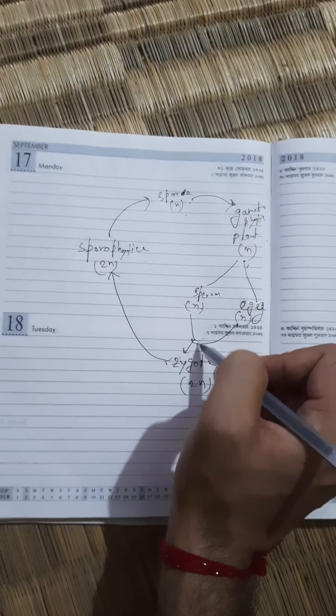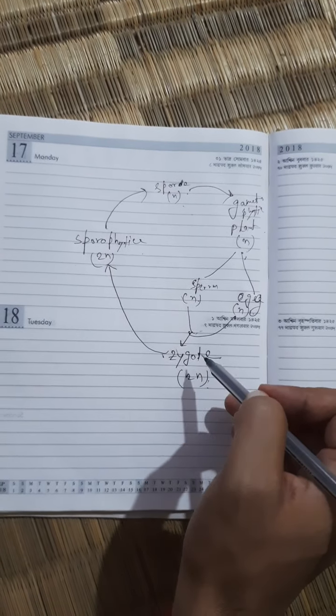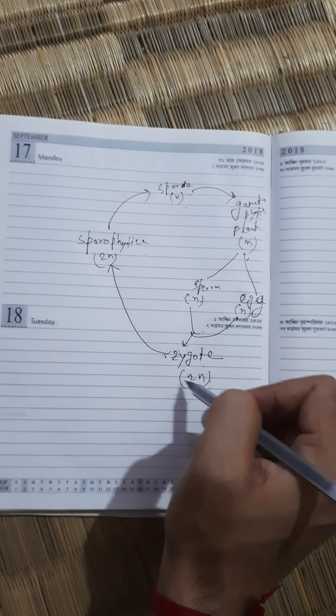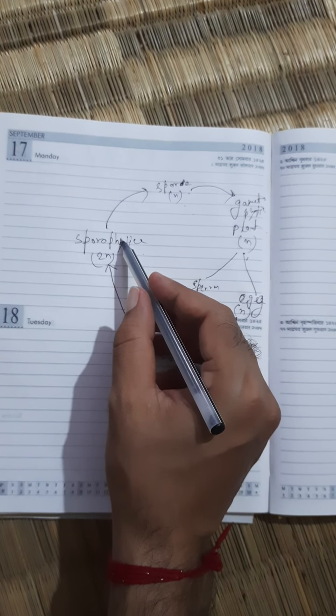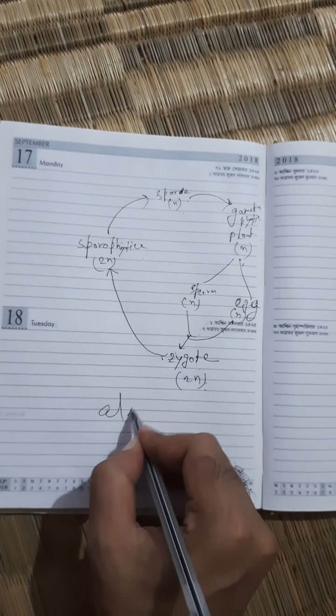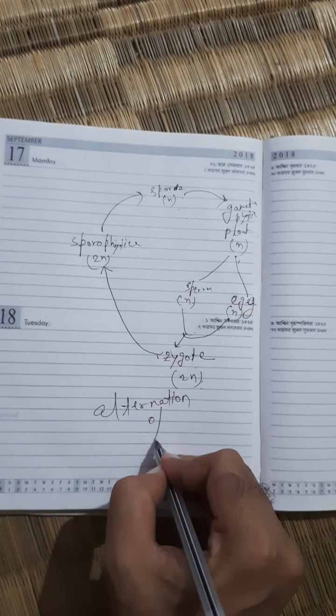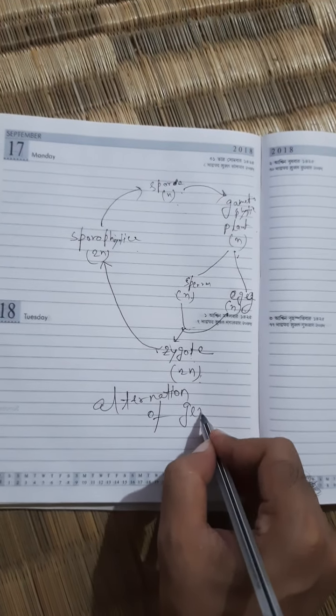Sperm and egg will fuse to form the zygote, that is 2n, and from this 2n again the sporophytic plant will be developed. This is actually called alternation of generation.